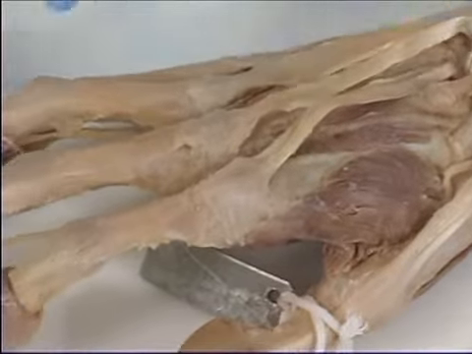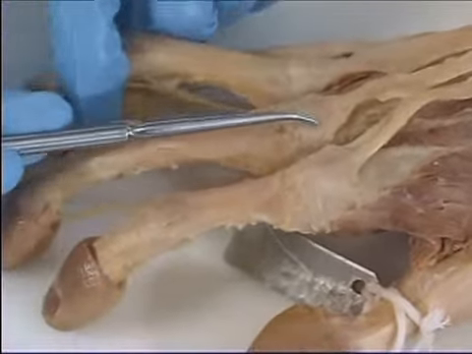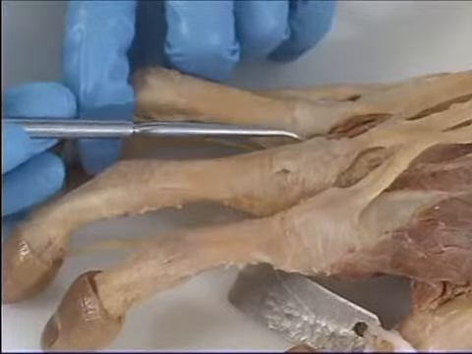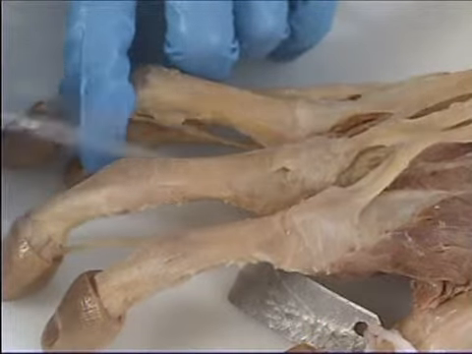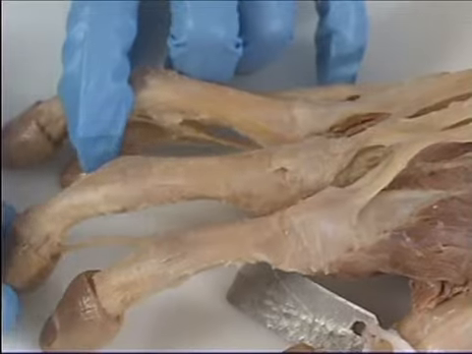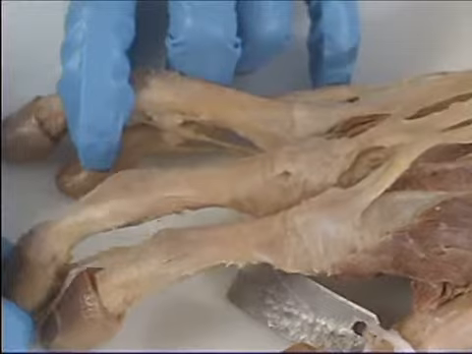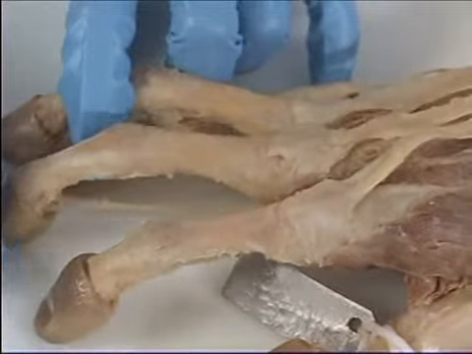Abduction of the finger is taking it away from the midline, or from the middle finger. So for the middle finger, these two muscles are going to abduct it away from the midline, so we need 2 abductors for this.